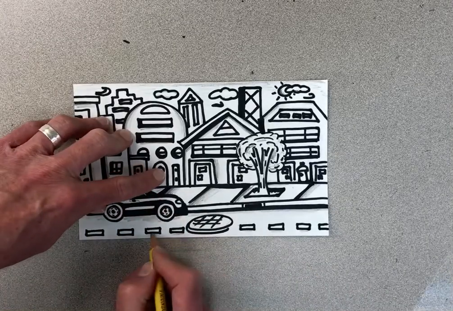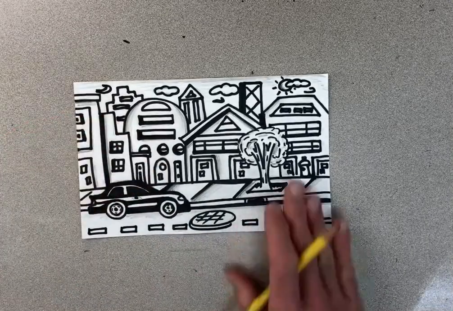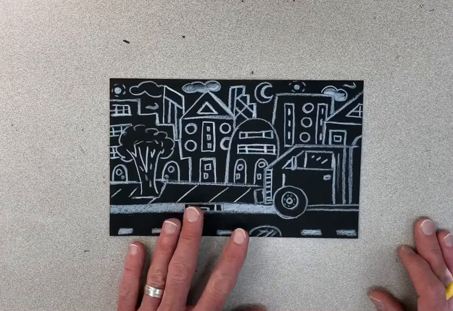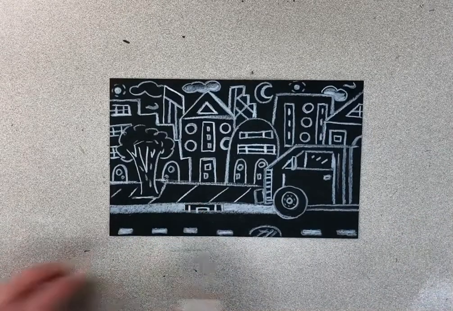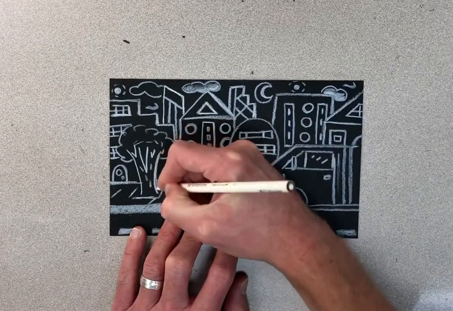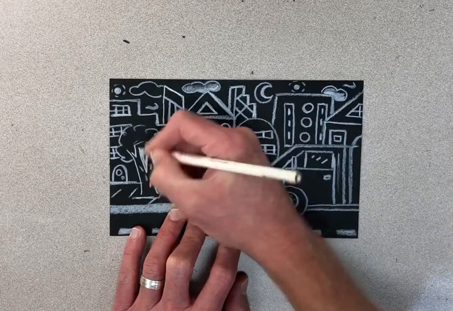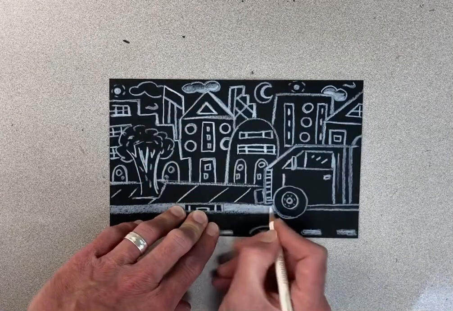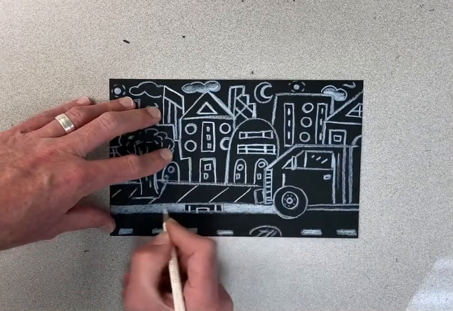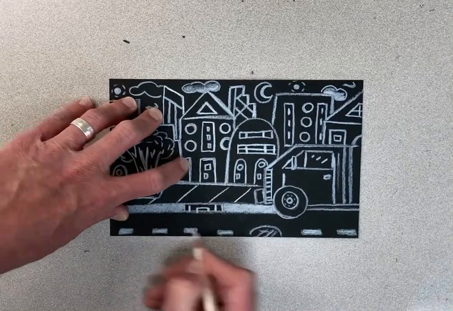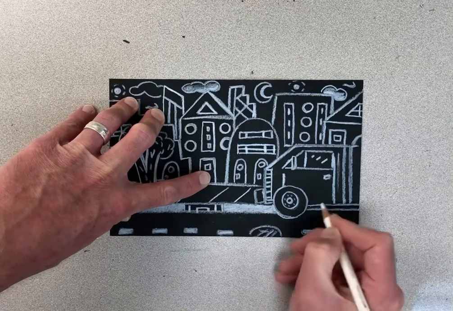Then I would like you to do the same sort of thing with the one on the black paper. So here, I'm gonna take out my white pencil, anything that didn't get traced, I'm gonna get that traced, and I'm gonna do the same thing. Find some thick lines, find some details in here, and I already added a thick line where I colored in the sidewalk.